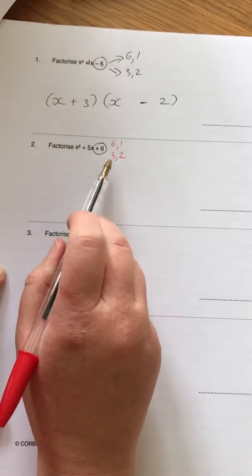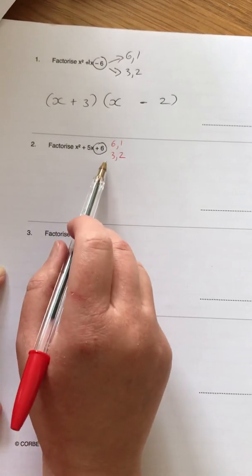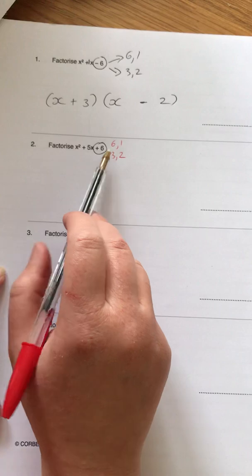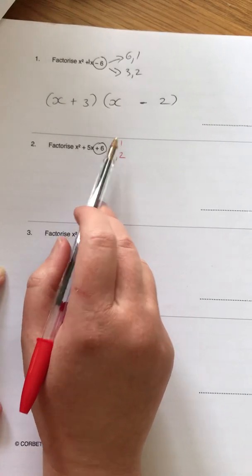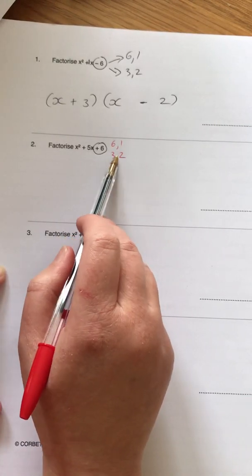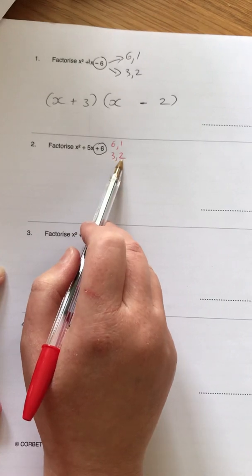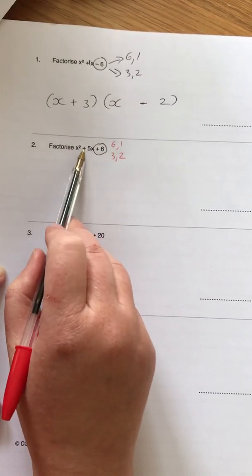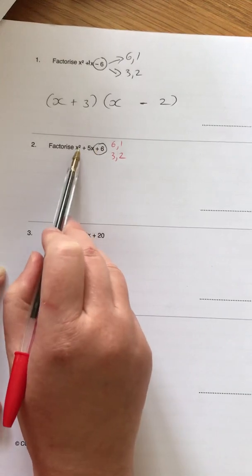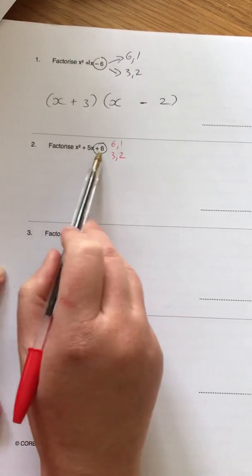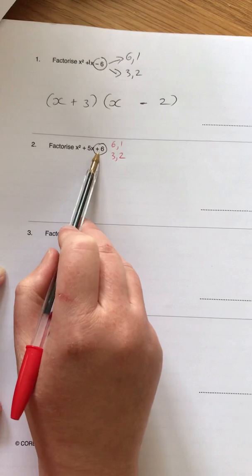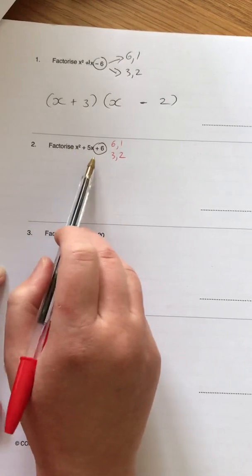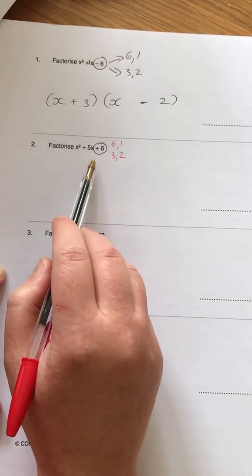Now, you can be thinking, well, both of these actually at the moment could make 5. So I've got 6 and 1, so 6 take away 1 gives me 5. And also 3 + 2 gives me 5. Now this is a typical example where you've got to be careful of the signs. This is an entirely positive expression, all pluses, which means I can't have any taken away or negative signs inside my brackets.